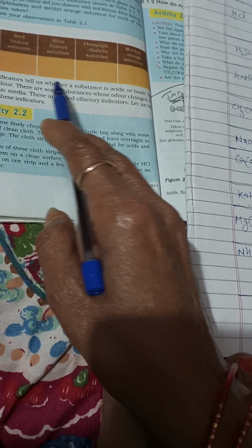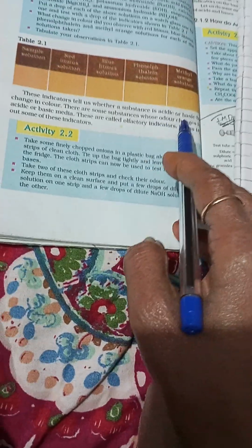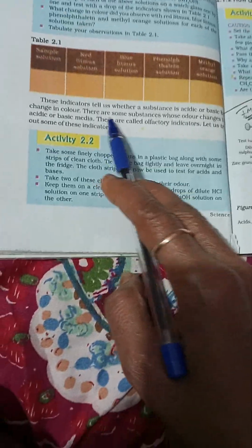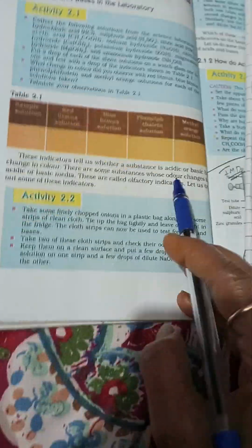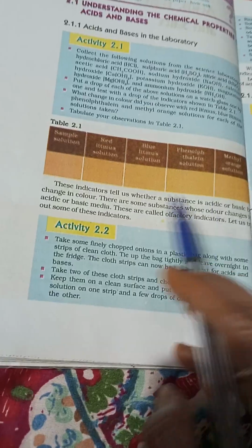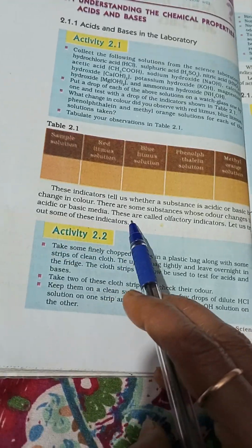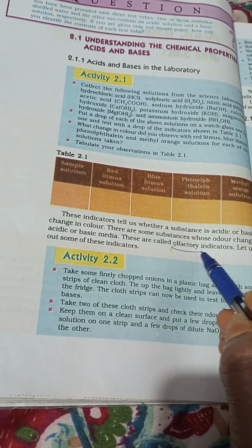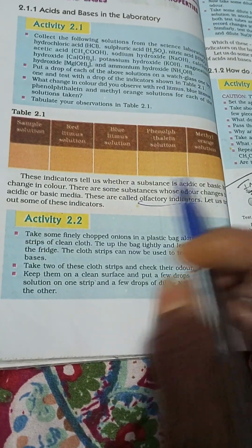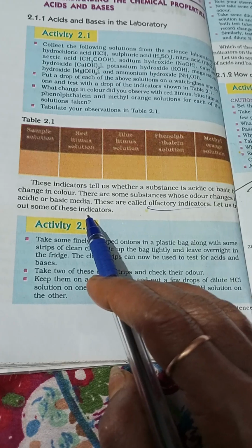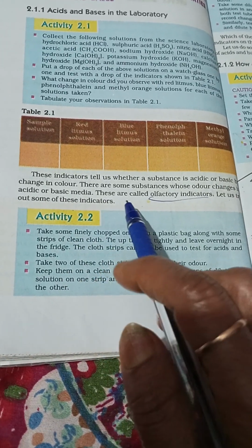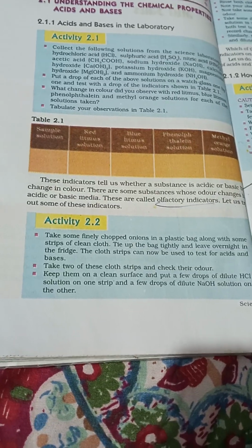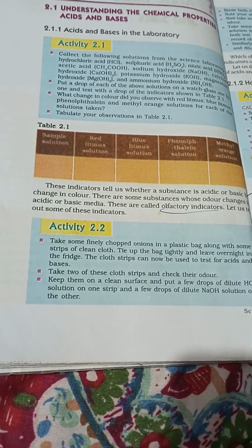These indicators tell us whether a substance is acidic or basic by change in color. There are some substances whose odor changes in acidic or basic media. These are called olfactory indicators. Let us try out some of these indicators. By the change in odor also we can observe whether it is an acid or a base.